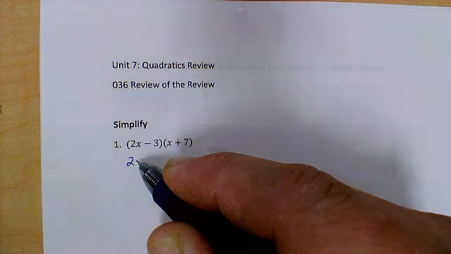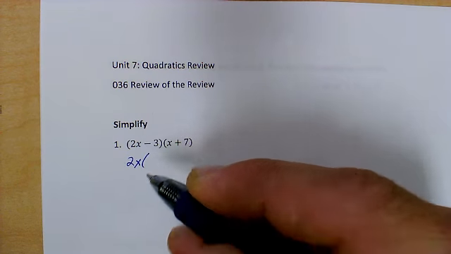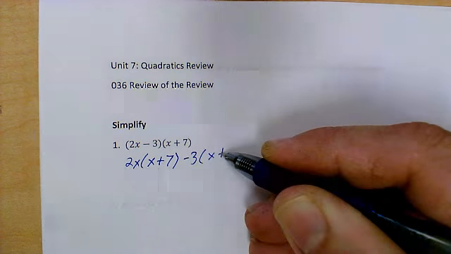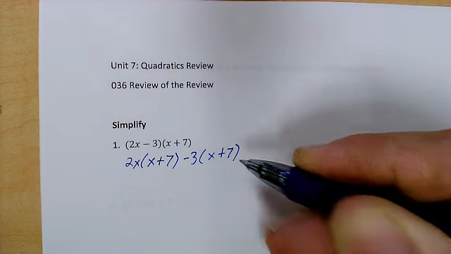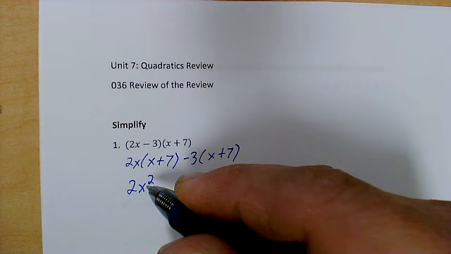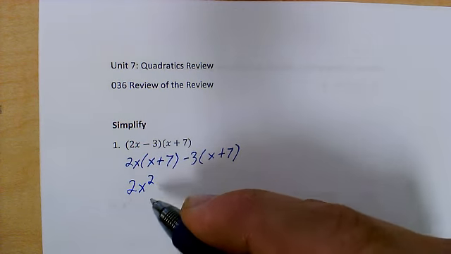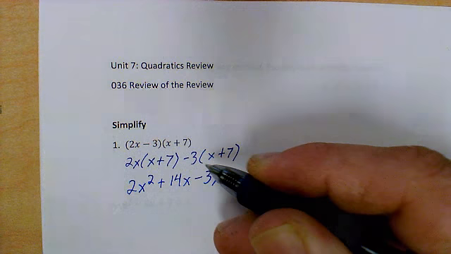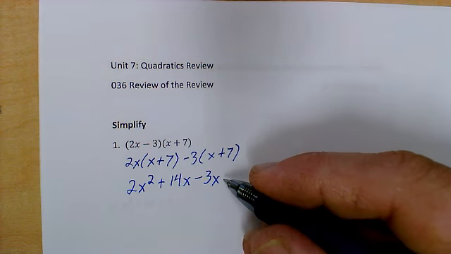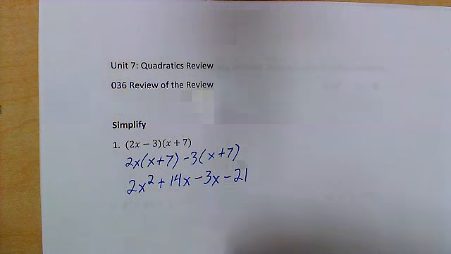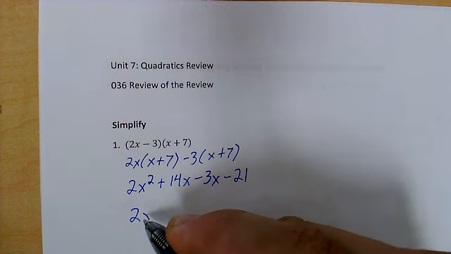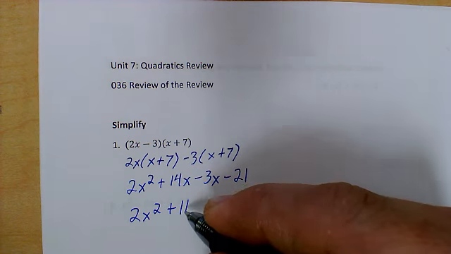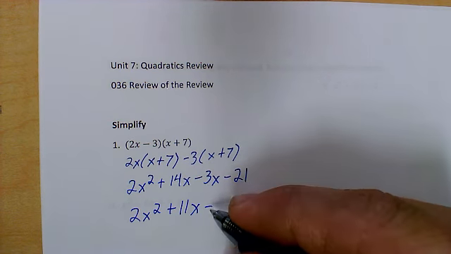Don't forget your distributive property, so the 2x will multiply the x plus 7, but the negative 3 will also multiply the x plus 7. So 2x times x is 2x squared, 2x times 7 is 14x, negative 3 times x is negative 3x, and negative 3 times 7 is negative 21. Combine your like terms in the middle, so I'm going to have 2x squared, 14x minus 3x is positive 11x, minus 21.